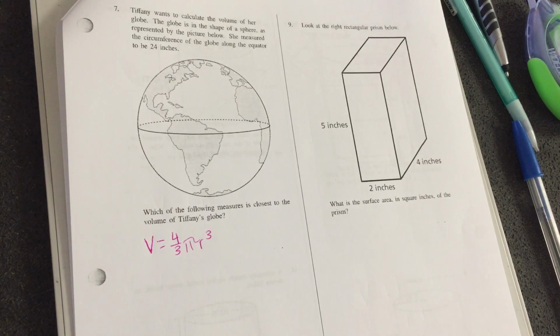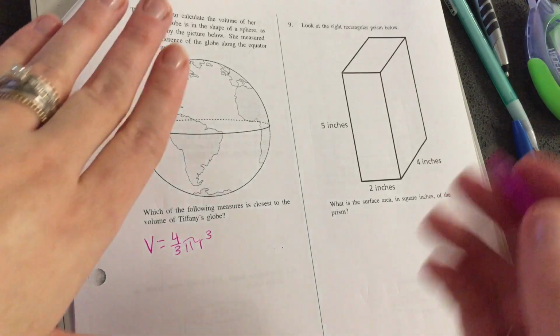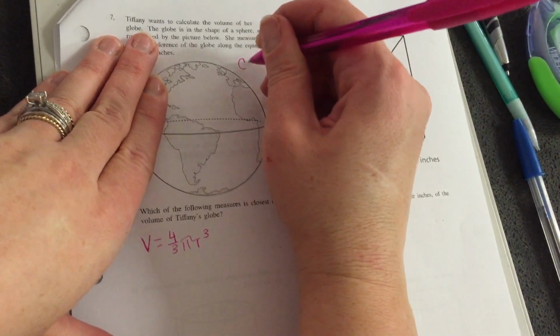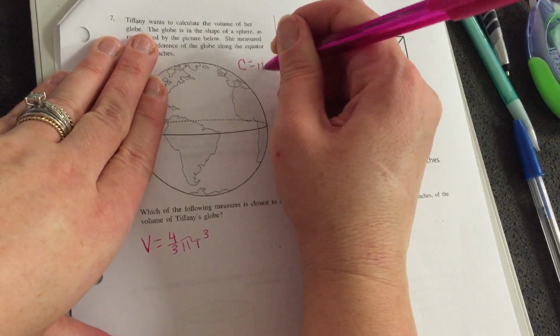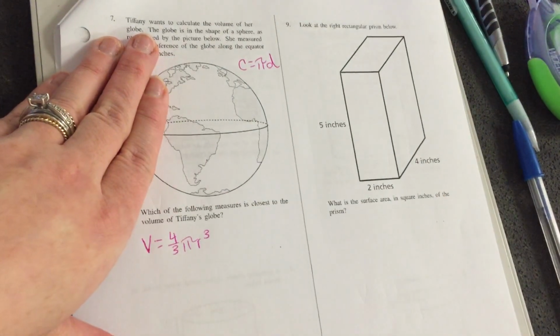Was r given to us? Well, no. Was it the diameter? Did they give us the diameter? No. They gave us circumference. Given circumference, can we work backwards to get our answer? Yes, okay. How do we do that? Well, C, the circumference, equals pi d, correct?